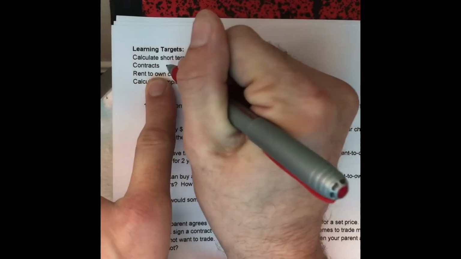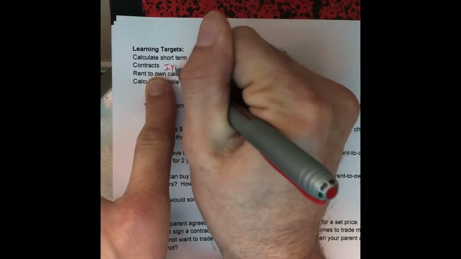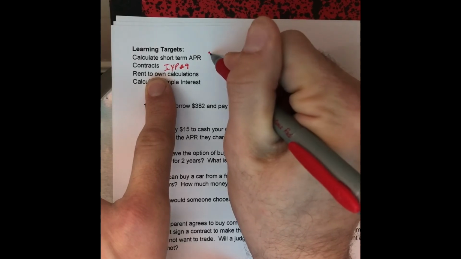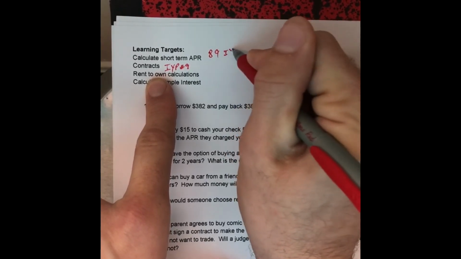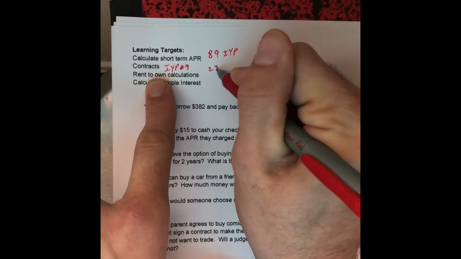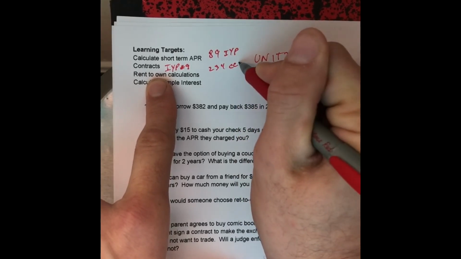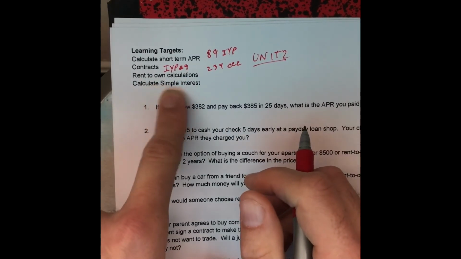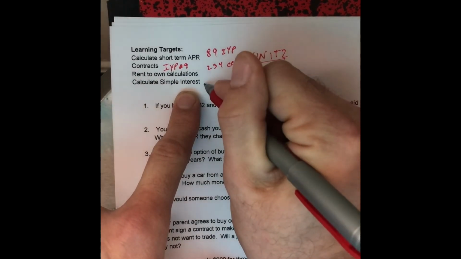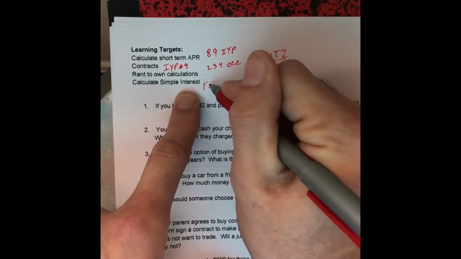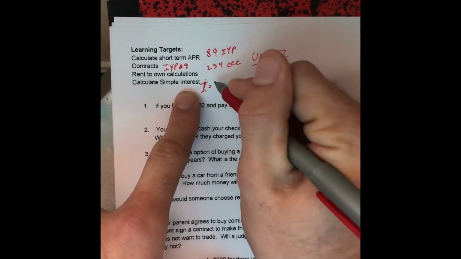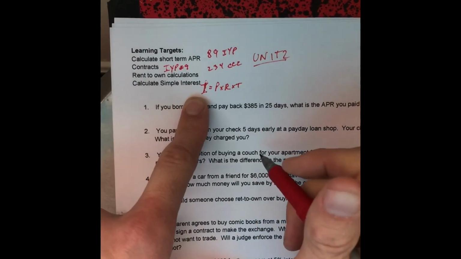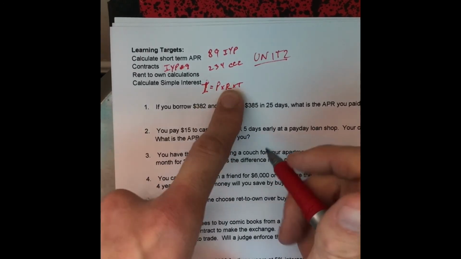And this is from, I think it's your paycheck number 9. This is 8, 9 of your paycheck, and 2, 3, and 4 of cards and currency. You should know rent-to-own calculations and calculate simple interest. The interest is equal to principal times rate times time. So just simple PRT calculations.